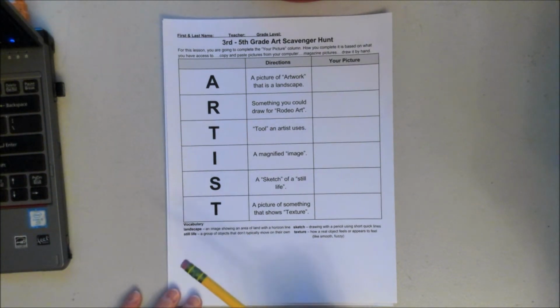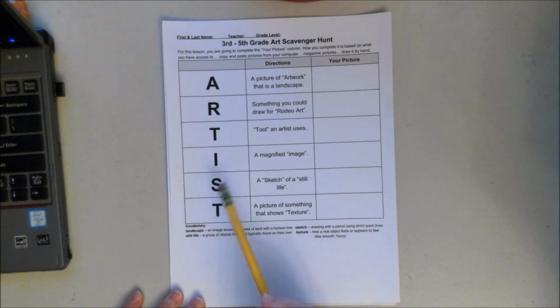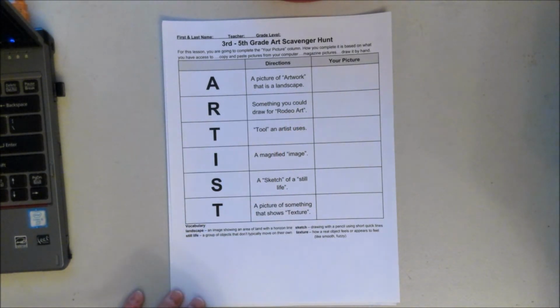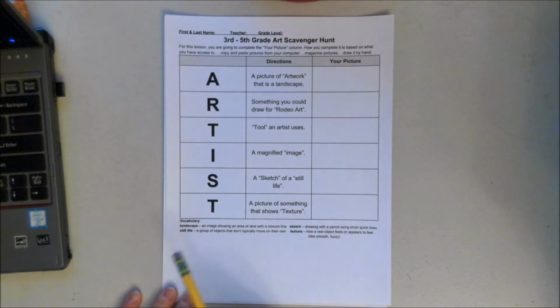3rd through 5th grade is things that are similar but a little bit harder. A is a picture of artwork that is a landscape. So you would draw a picture of a landscape. A landscape is a picture that shows something outside. Most people think of a landscape as hills and mountains, but it could also be a scene at a beach. It could be looking out your window and you see trees, but it's a picture of something outdoors.